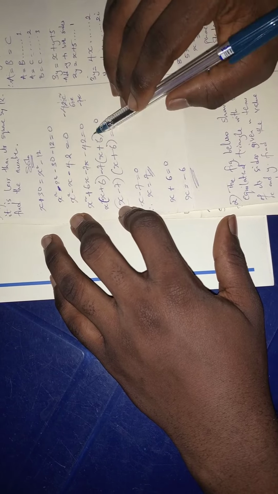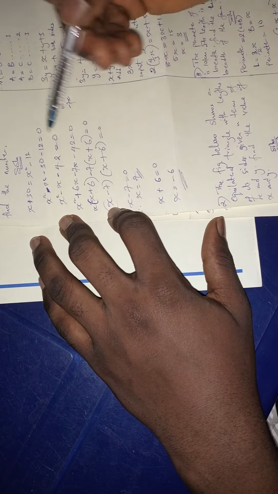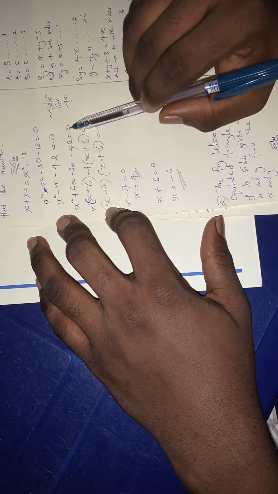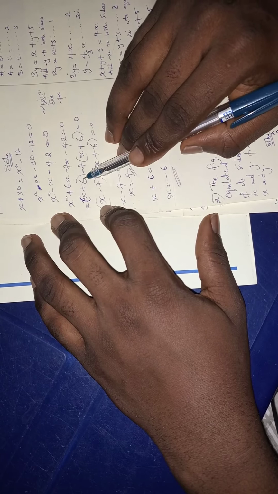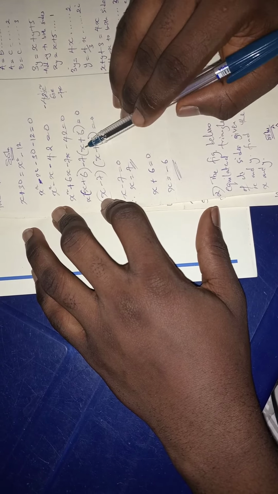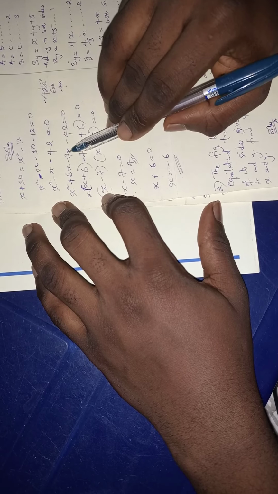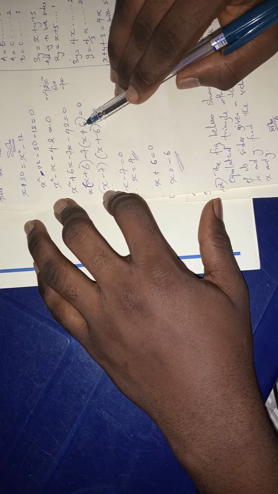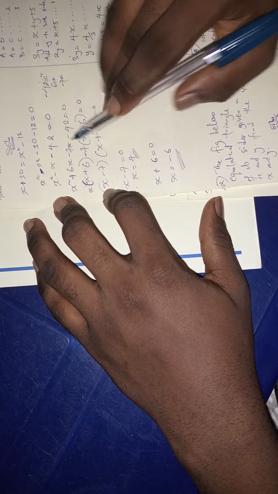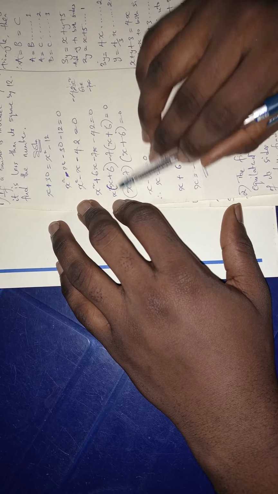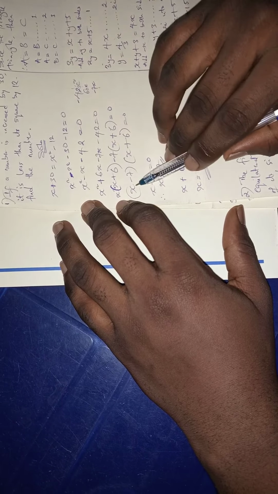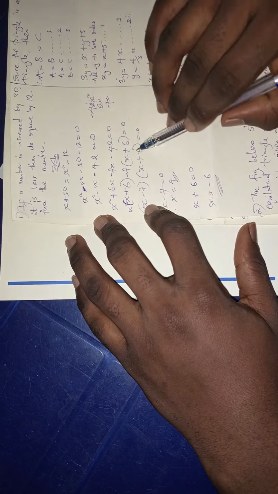It's still the same thing. If you do it the other way around, you get the same answer: x times x is x squared, then x multiplied by 6x, negative 7 multiplied by x is negative 7x, negative 7 multiplied by 6 is negative 42. And from here, we just take the x minus 7 term and take one of these.